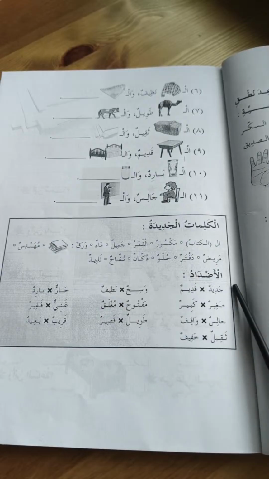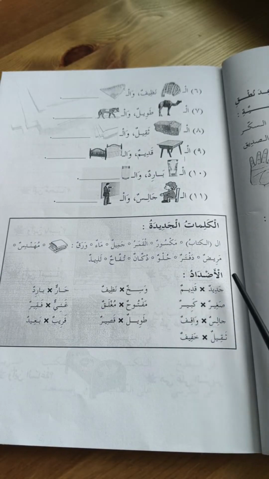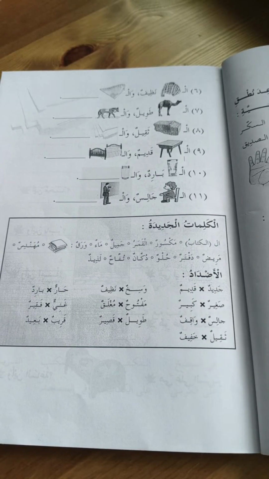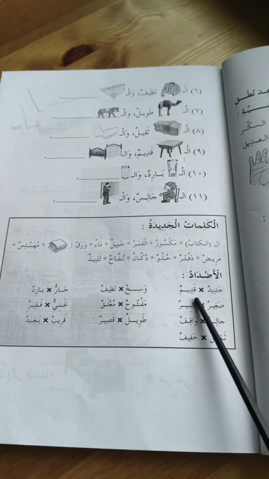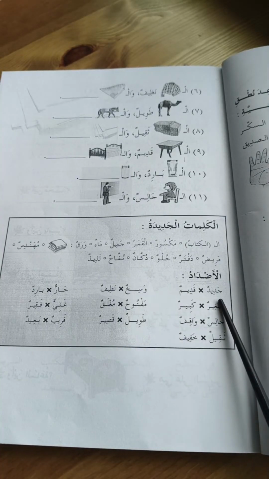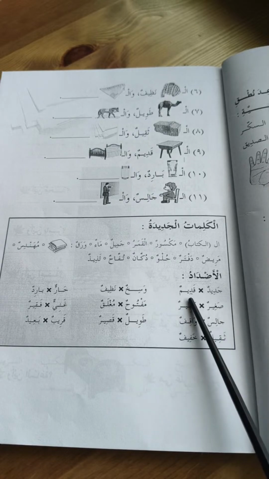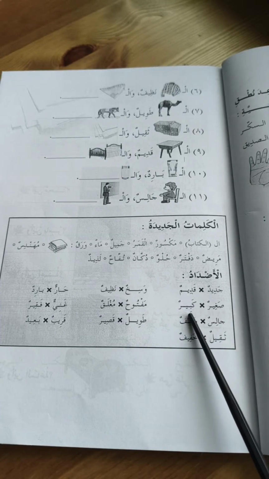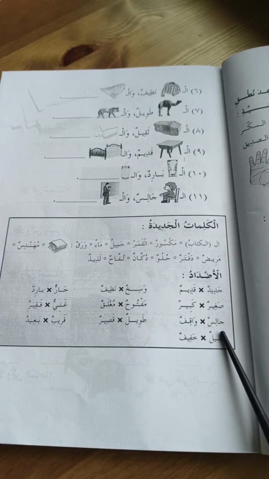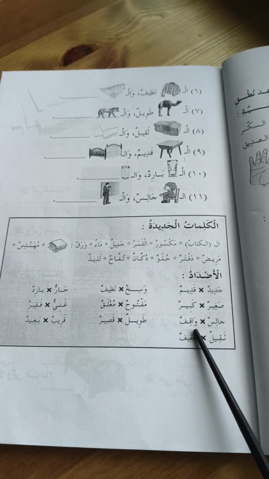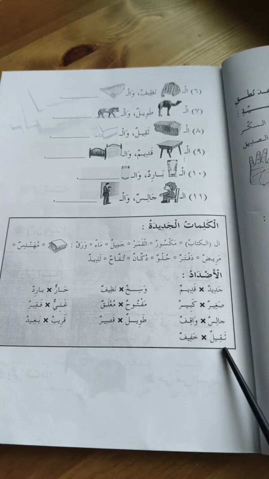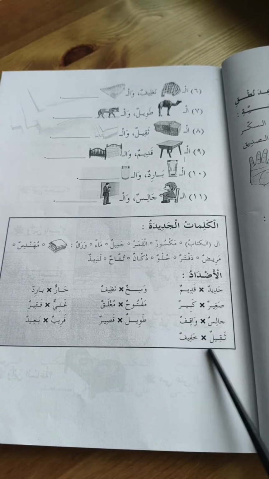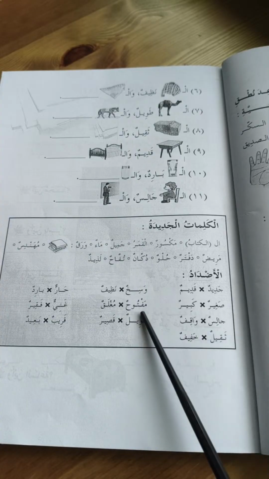And also al-addad, which are the opposites. Jadidun, new, and qadimun, old. Saghirun, small, the opposite is kabirun. Jalisun is sitting down, the opposite is waqifun, standing up. Thaqilun is heavy. Khafifun is light.